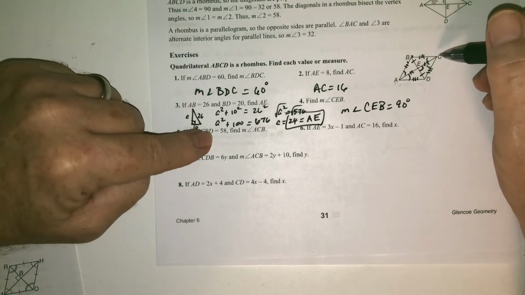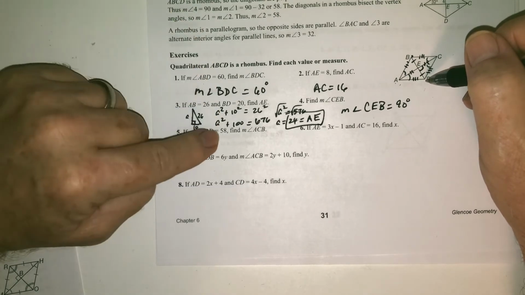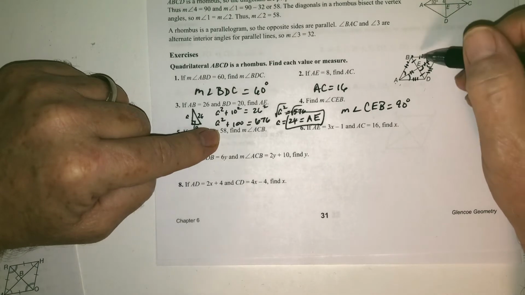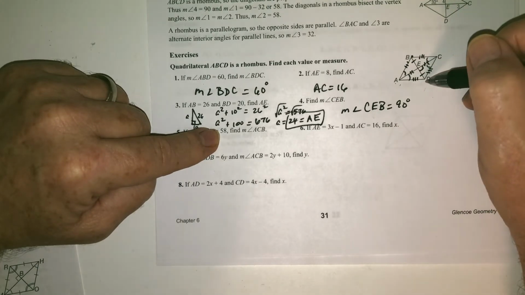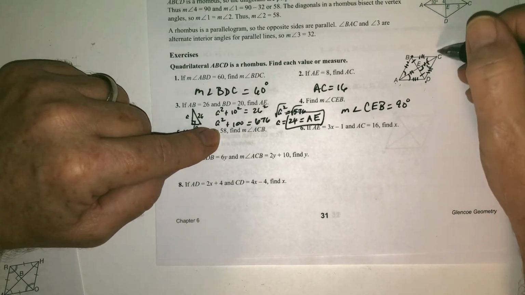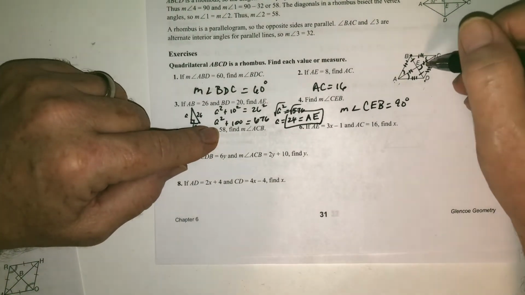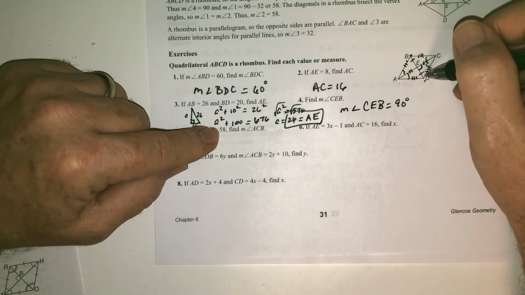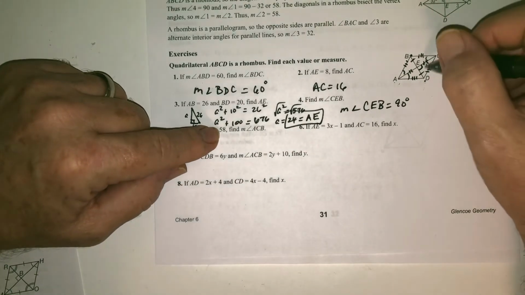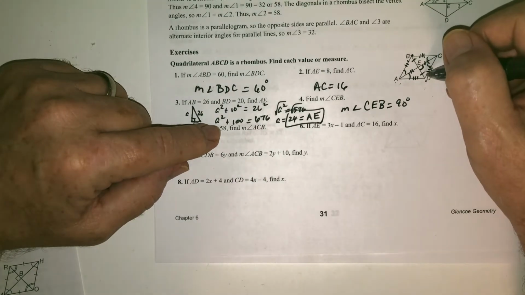If we know the measure of angle CBD is 58, and we're looking for the measure of angle ACB, what we can do is find the measure of angle BCD by doing 58 plus 58, because triangle BDC is an isosceles triangle because of the rhombus having 2 congruent sides. And if that's 58, this over here is 58 because the angles opposite those congruent sides are congruent. 58 and 58 is 116.